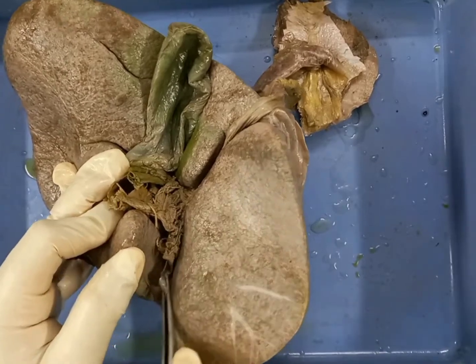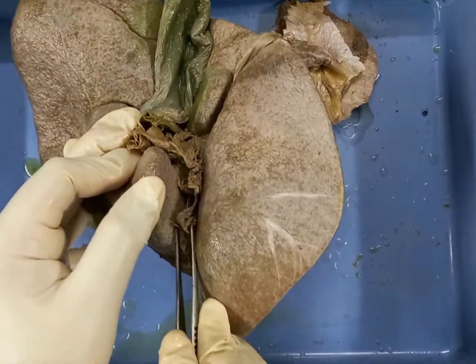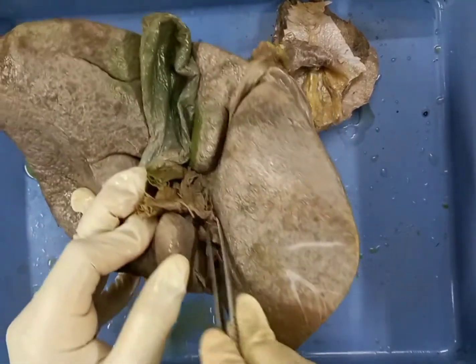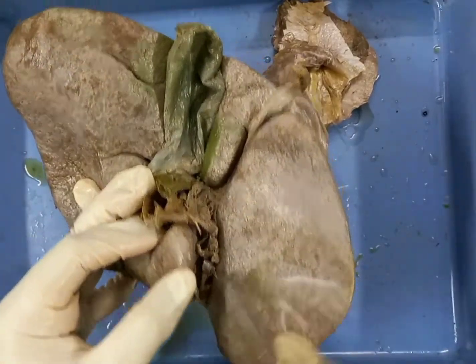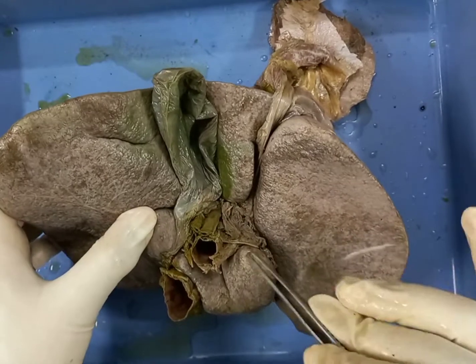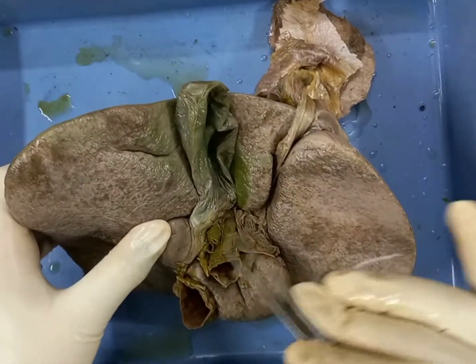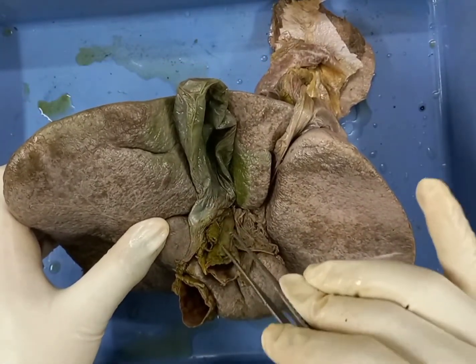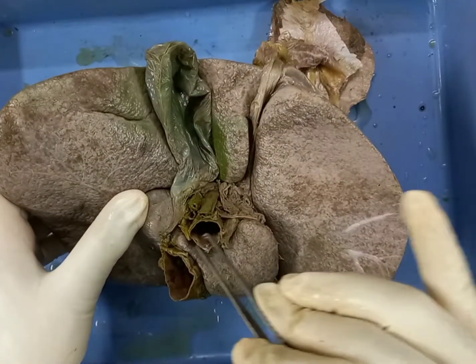See this, these are the folds which are at the bottom, if you can see here. See this in my forceps, this is continuous horizontally, or at right angle, with the layers of the peritoneum covering the structures which are going into the porta hepatis.